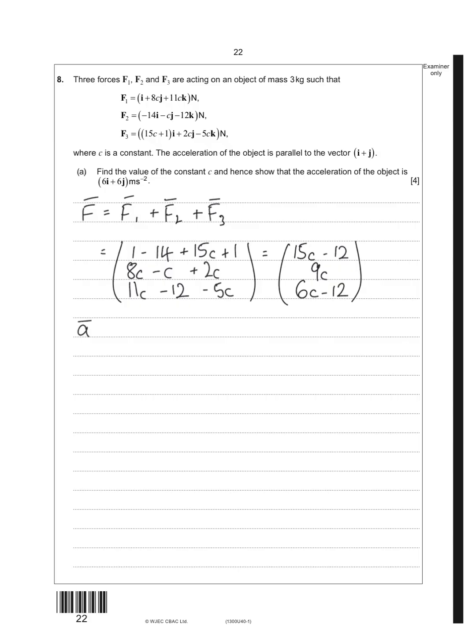So let's work out an expression for A. Remember, F equals MA, so A equals F over M. So we're going to divide everything by 3. So we're going to get 5c minus 4, 9c, and then 2c minus 4. Always reassuring when these numbers all come out as whole numbers.